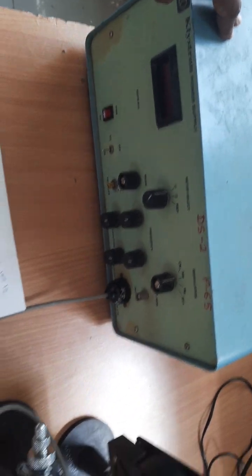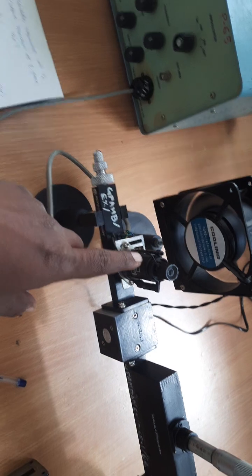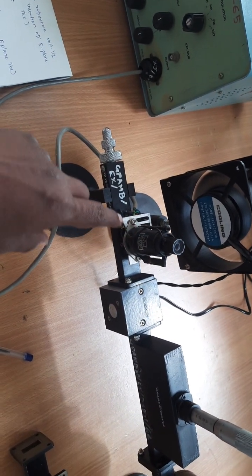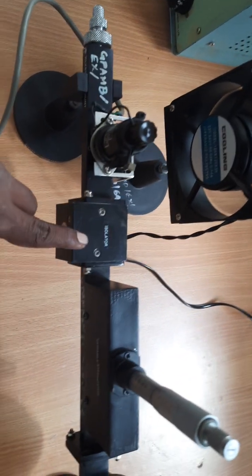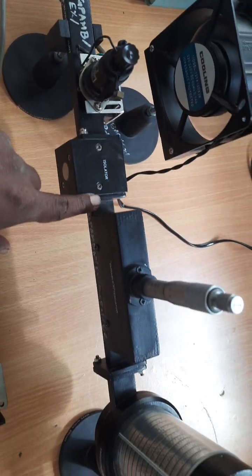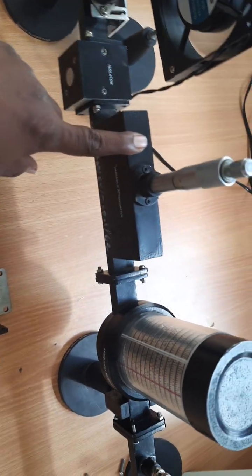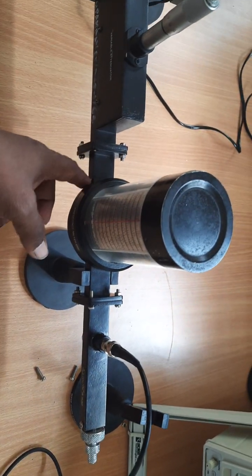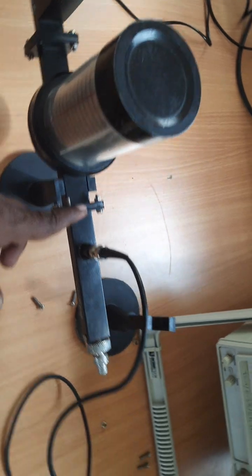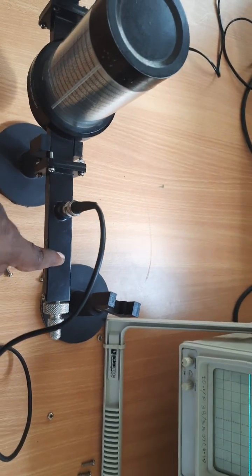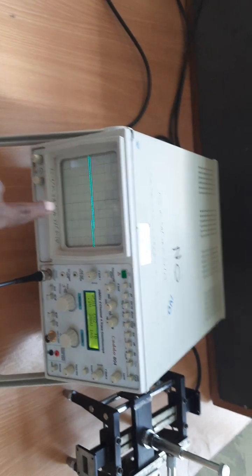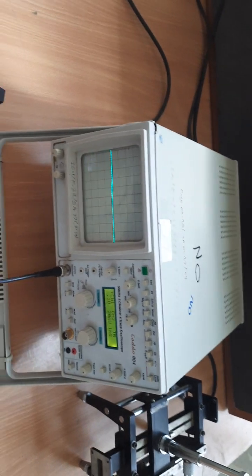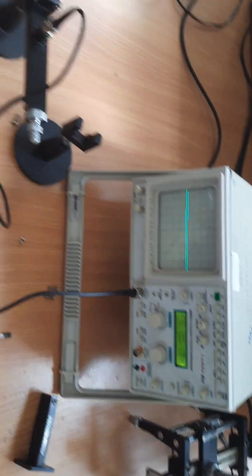In our basic procedure, if we want to calculate the reference voltage, first of all connect your klystron power supply to your klystron. You are observing a klystron here mounted on a klystron mount. This klystron mount is connected to the isolator. The isolator is connected to the variable attenuator. The variable attenuator is connected to the frequency meter, and the frequency meter is connected to the detector mount. Through this BNC connector we are connecting the detector mount of this test bench to the CRO, so that we can observe a square wave on the CRO.